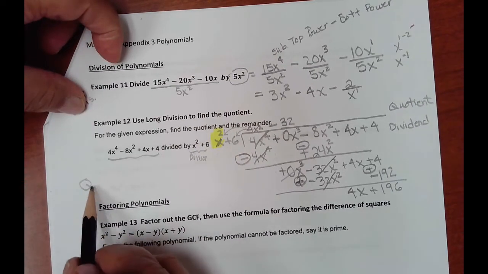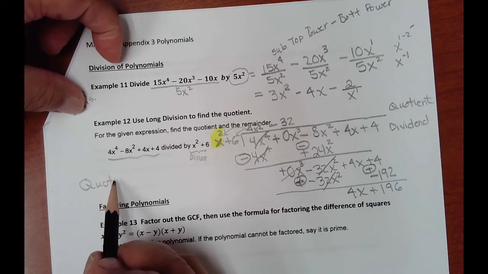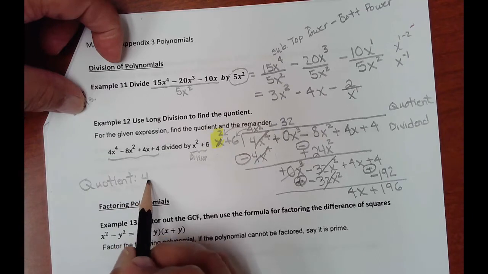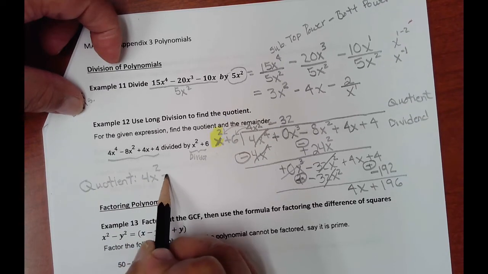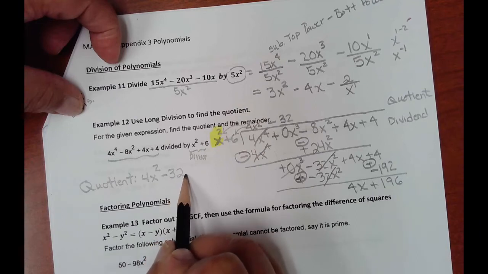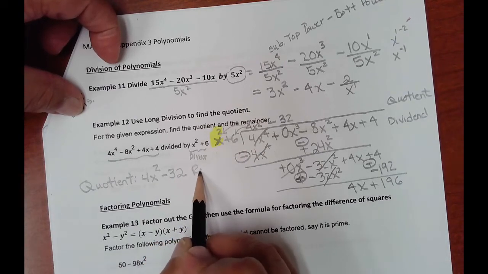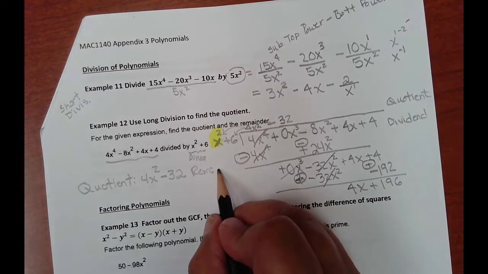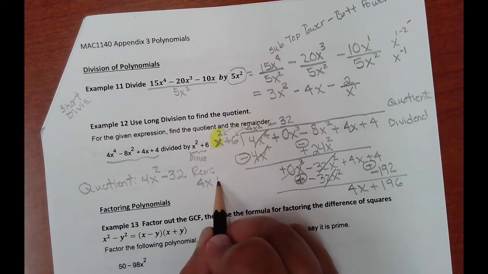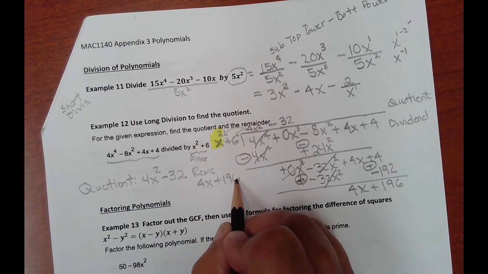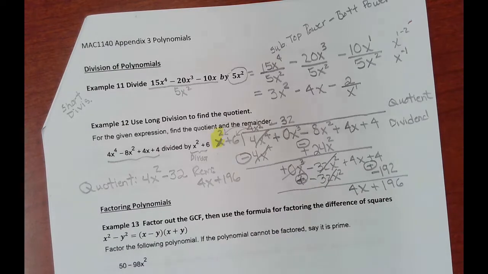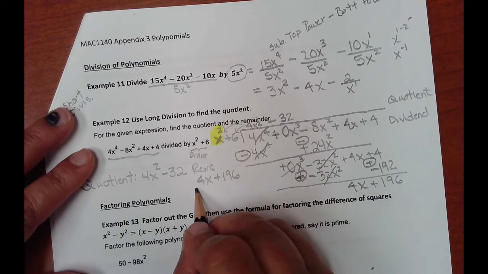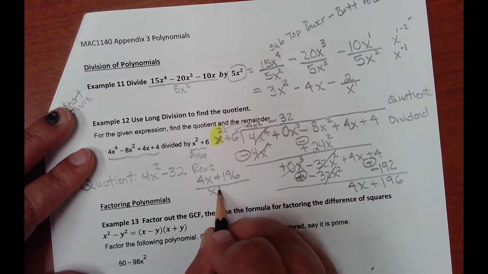So your answer here is my quotient is 4x squared minus 32 with a remainder of 4x, let me write it down here, plus 196. And most often your remainder is written as a fraction. It'll be written as what's left over over the divisor.